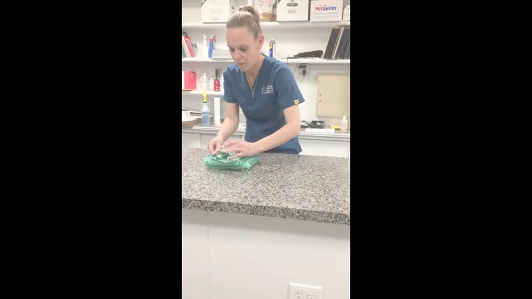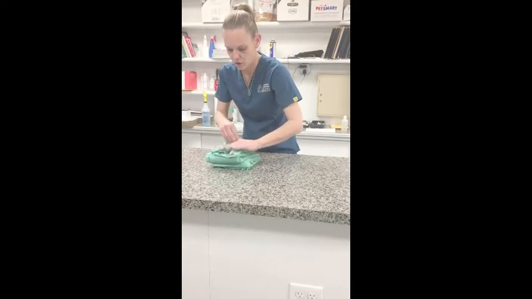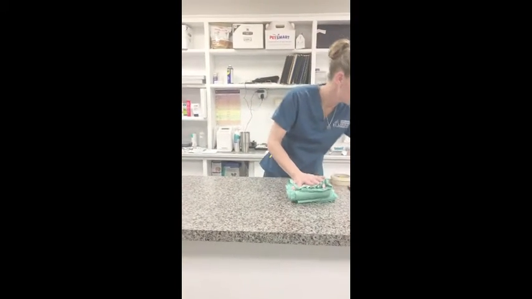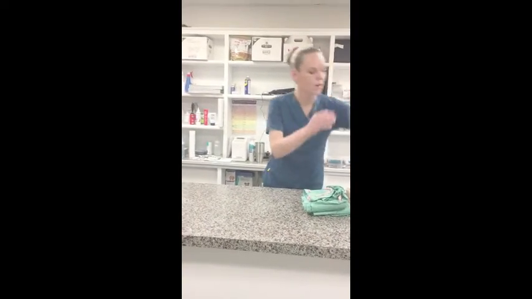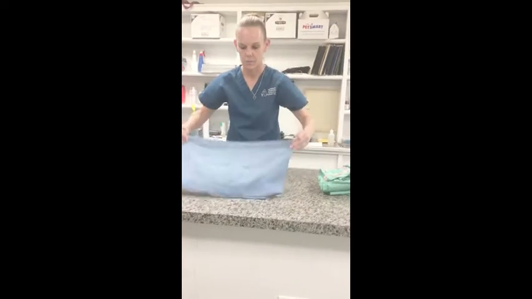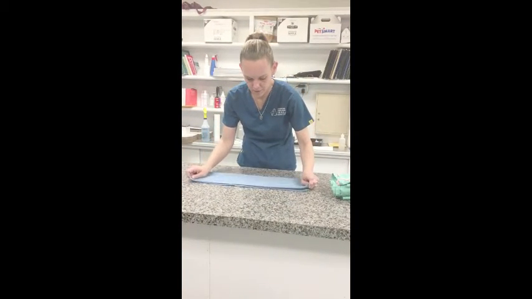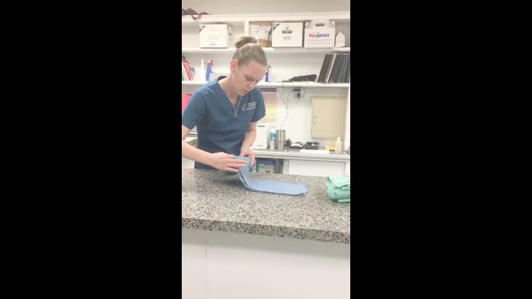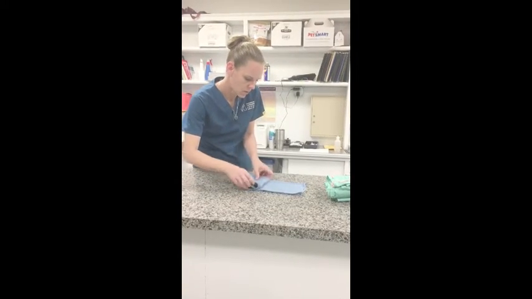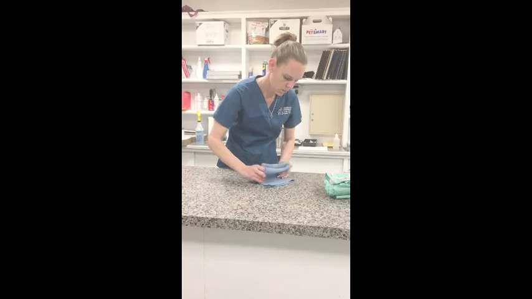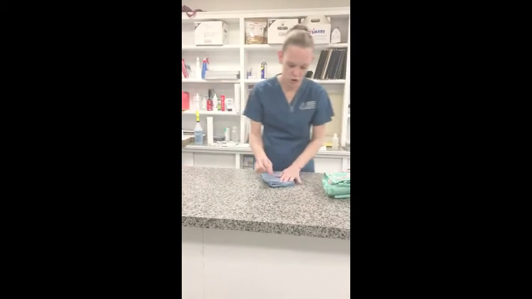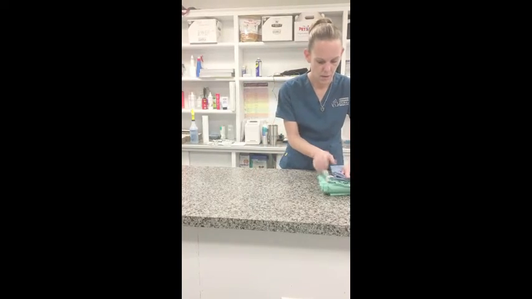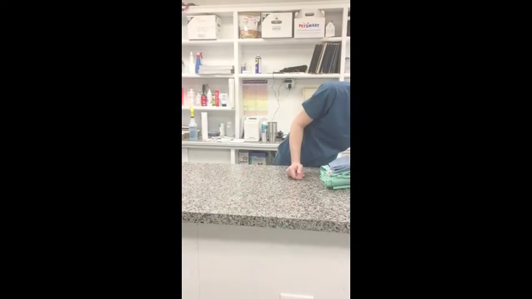That way I can just grab it whenever I'm ready and let it fall open, and it'll be as sterile as possible. And then I'm going to take our hand towel. This will be used to dry my hands after you do your scrubbing. It's also going to be folded accordion style, that way I can just grab a corner of it and let it come open, not touching much of anything. And we'll put it on top of my gown.